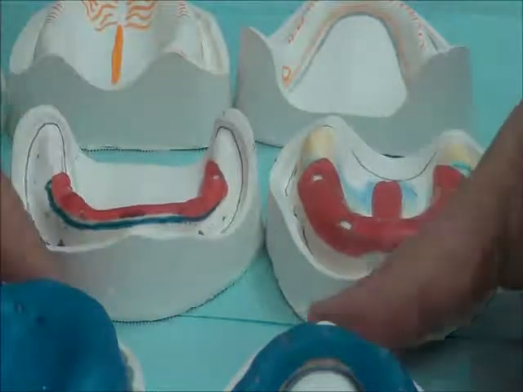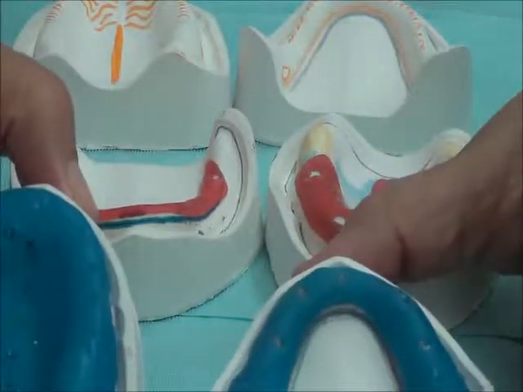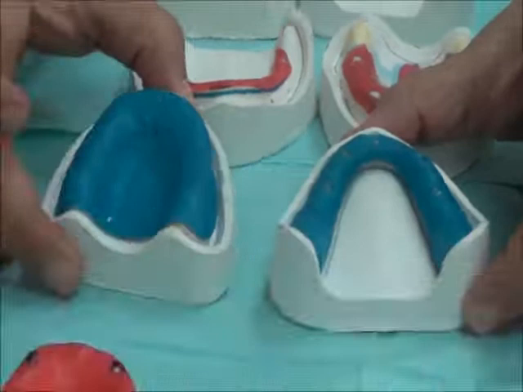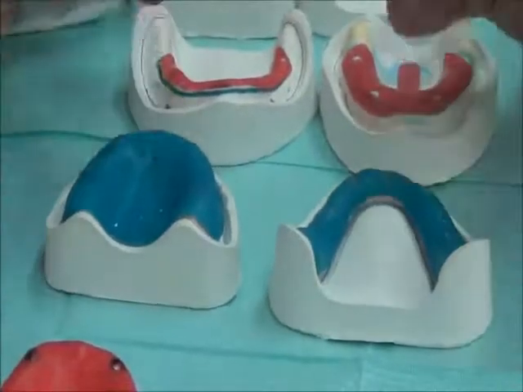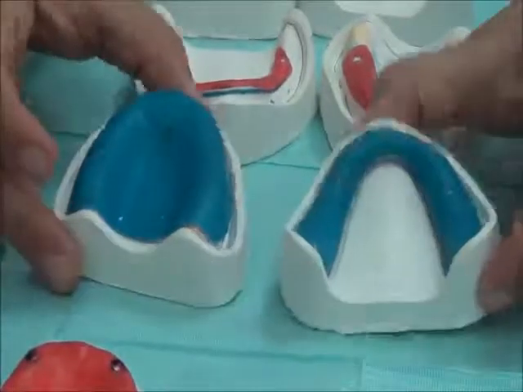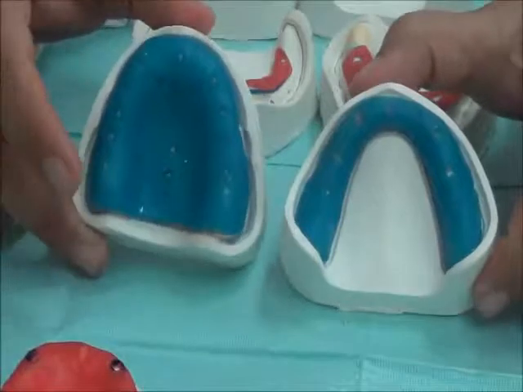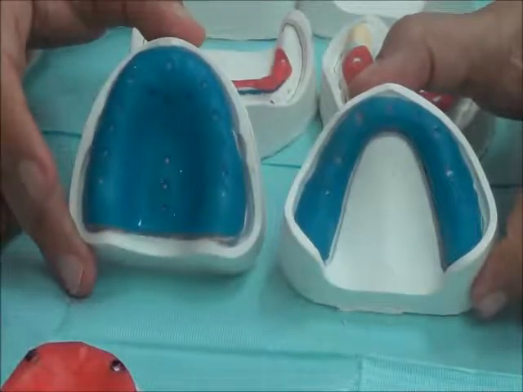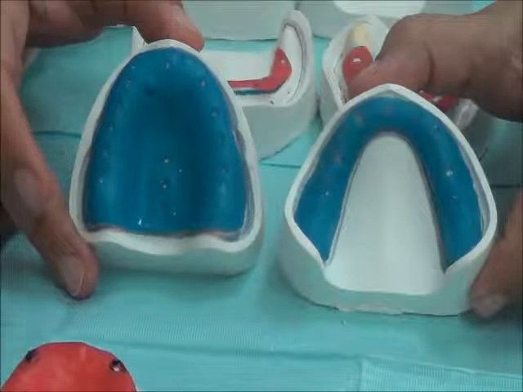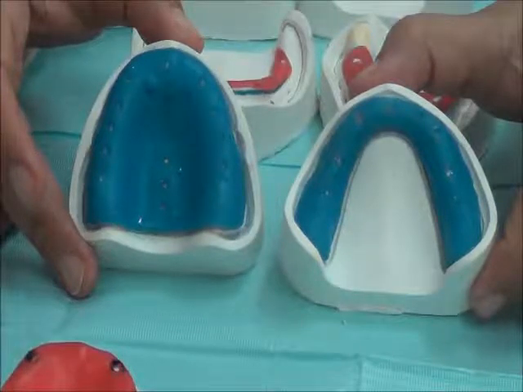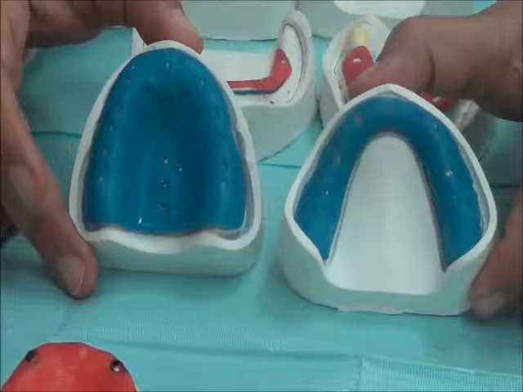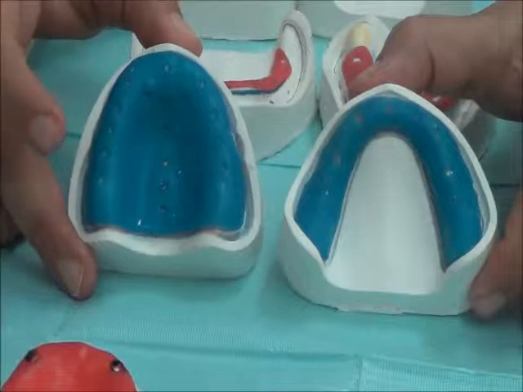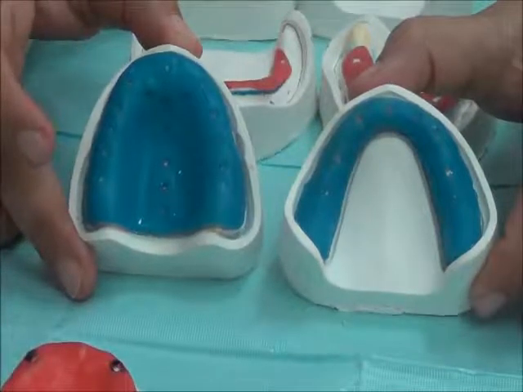Another method is to make a tray without any spacer. These are supposed to be completed as trays, but just to show you that in the areas where we want relief, we can place holes in the tray itself, the solid material. So even if a tray comes from the lab to you with no perforations and no spacers, you can add in the drilling of the holes by using a bur.